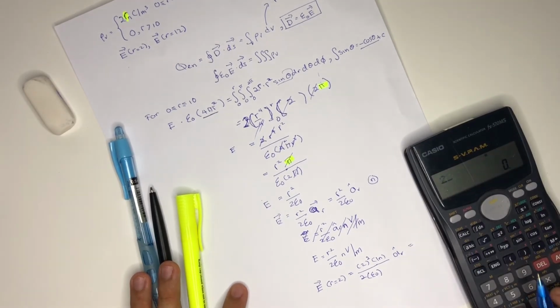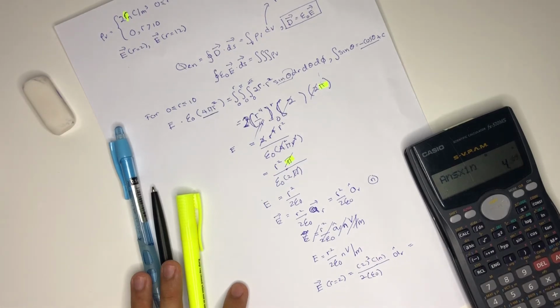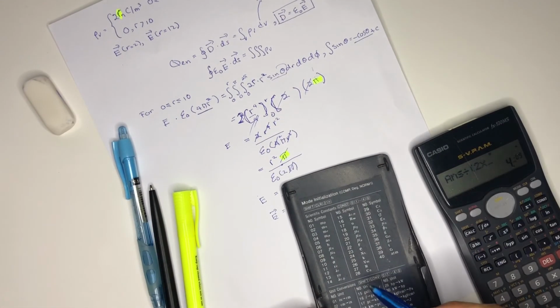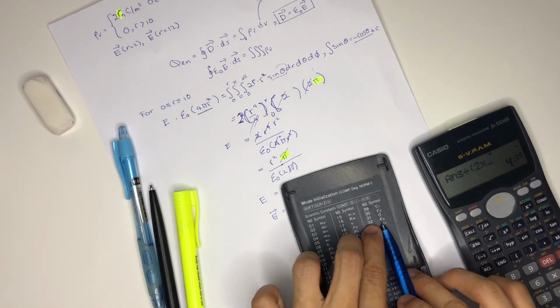So try. What is your answer? 2 square times 1 nano divided by 2 times what is your epsilon naught? Okay, constant.